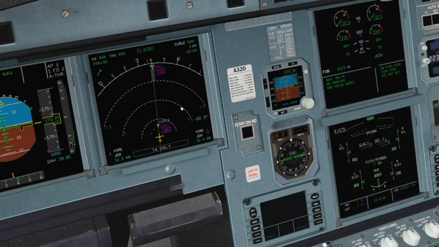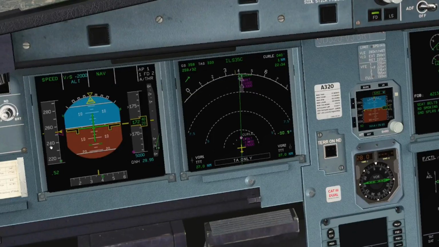Once we arrive at this waypoint, we have to be at 270 knots. We're slower than that because we're measuring speed in Mach. So we're going to pass here, and the plane's going to start slowing down because of the speed limitation.